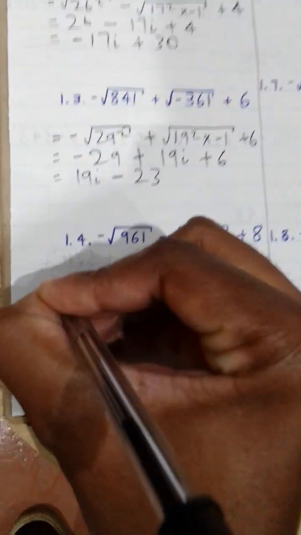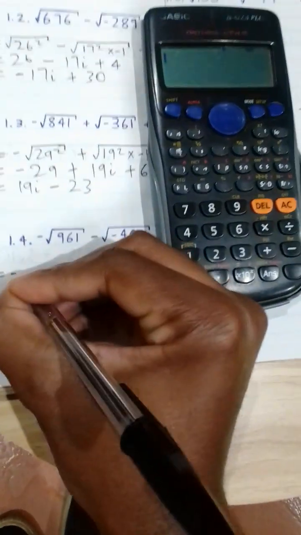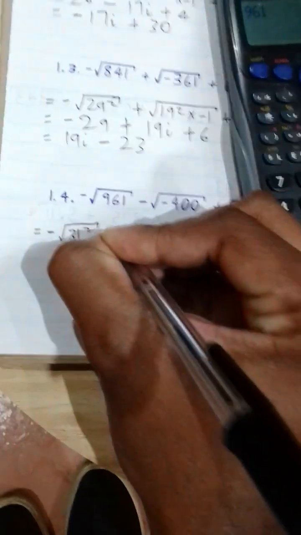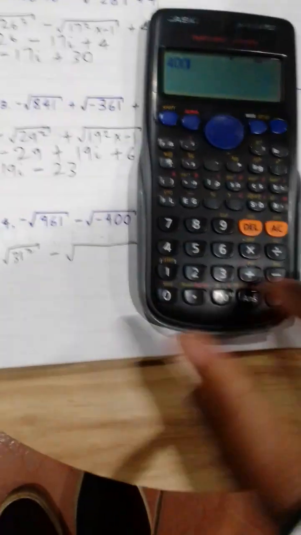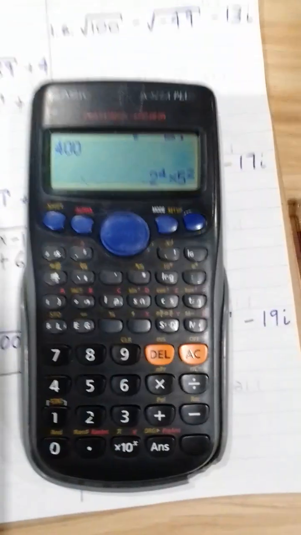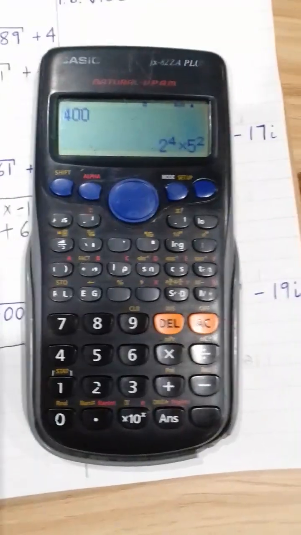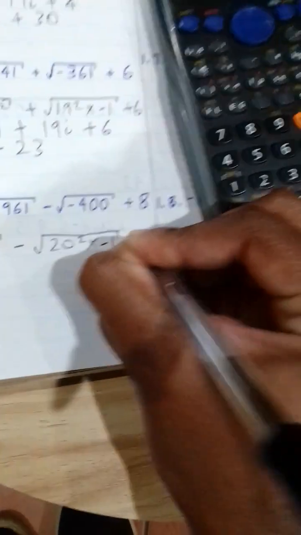So once again, this is going to be negative the square root of 961, 31 squared, minus the square root of 400. 2 to the power 4 times 5 to the power of 2. 2 to the power of 4 is 4 to the power of 2. 4 times 5 is 20. So we have 20 squared times negative 1 and then plus 8.